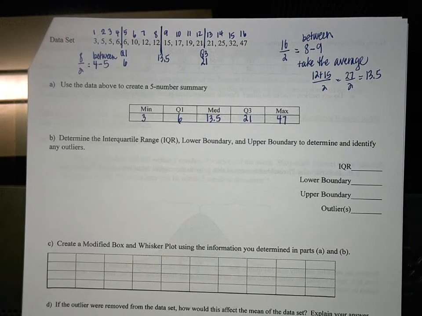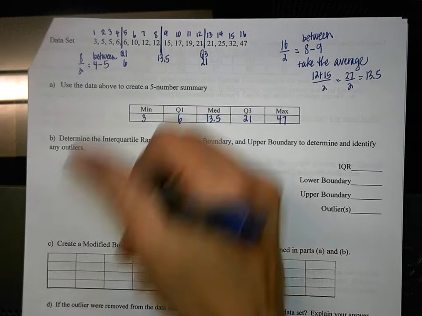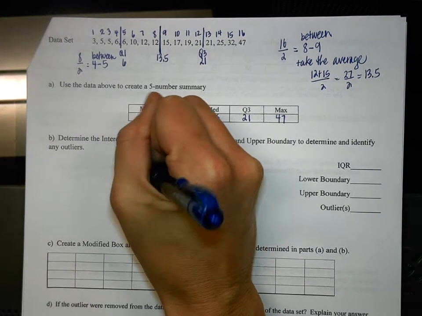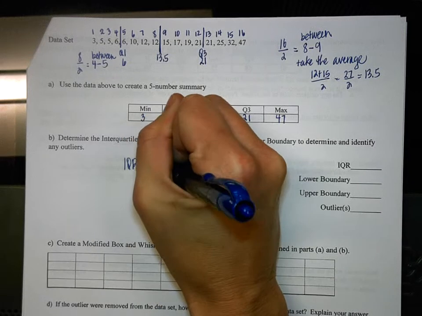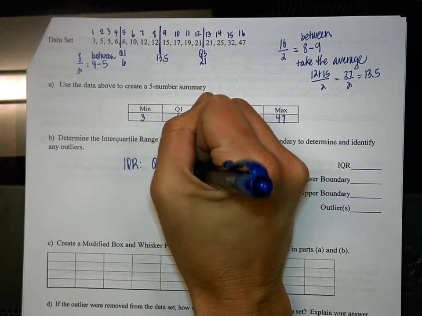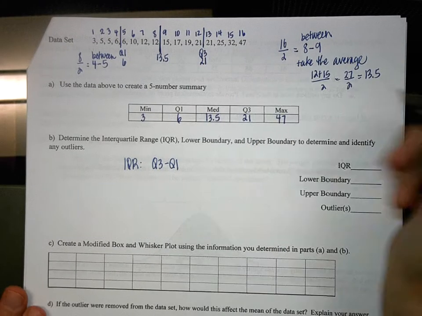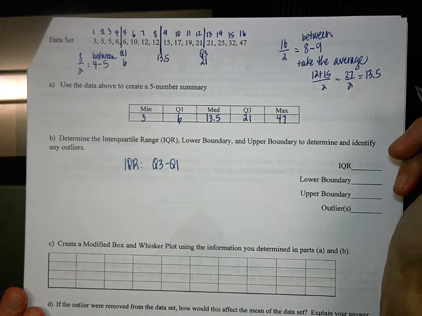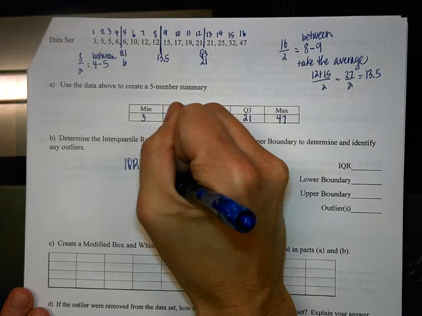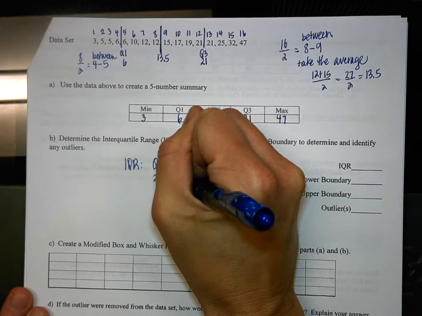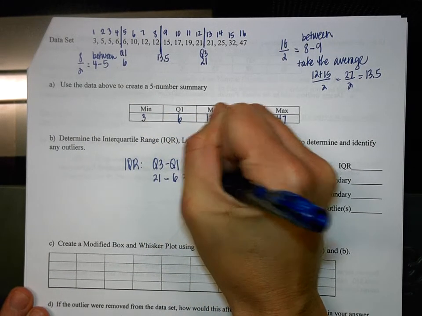Okay, so now we're going to find the IQR. Who remembers how to find IQR? Good. So again, if you want to write it down, Q3 minus Q1. So in this case, Q3 minus Q1 equals 15.